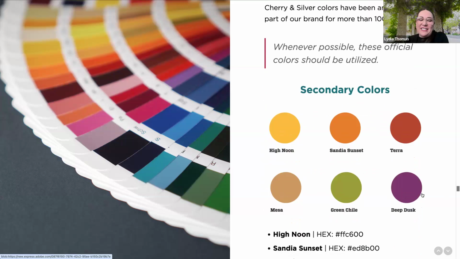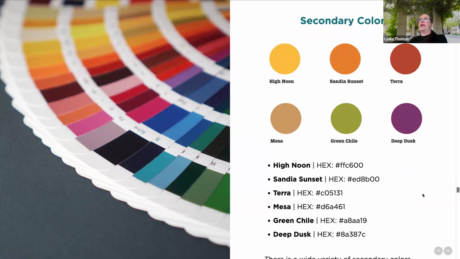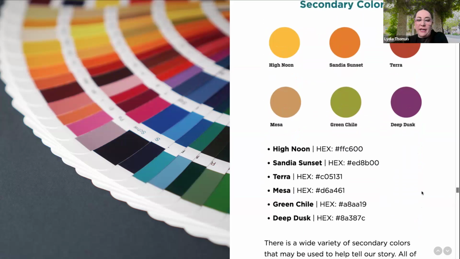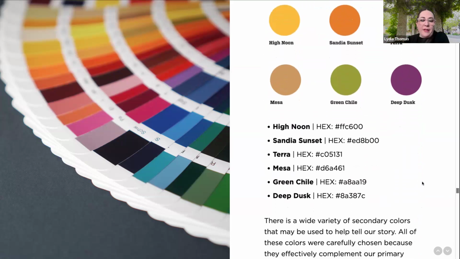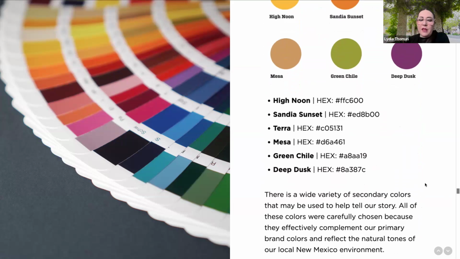Okay, all right. And then our secondary colors, we have High Noon, Sandia Sunset, Terra, Mesa, Green Chili. Those are the colors that I would say use in your charts. Use those as your accents, not maybe to show the information, like I was talking about with the ADA chart. And again, your hex colors to copy and paste. There are a wide variety of those secondary colors, and all may be used to tell your story. These colors specifically were chosen when the rebrand was happening, I think maybe 2019, maybe a little bit earlier, to complement our primary brand colors and also reflect the neutral tones of our New Mexico environment. So it's something kind of special for us to use.